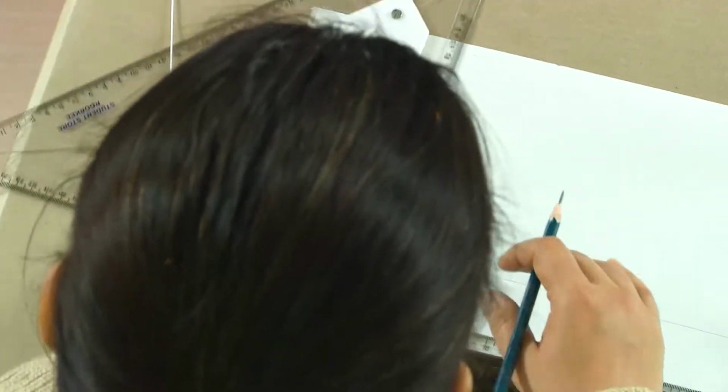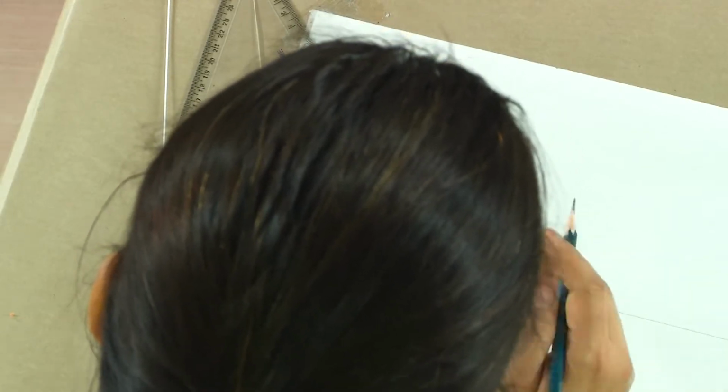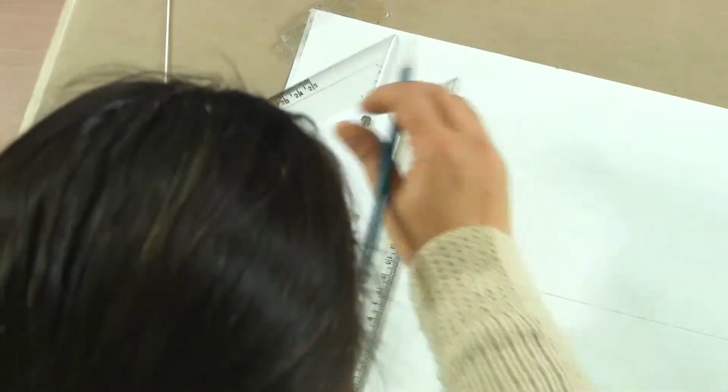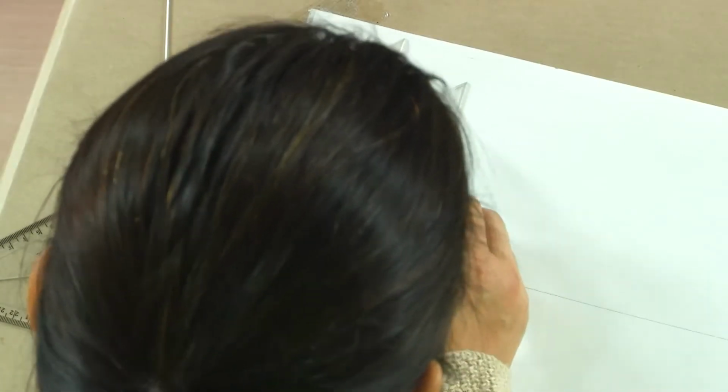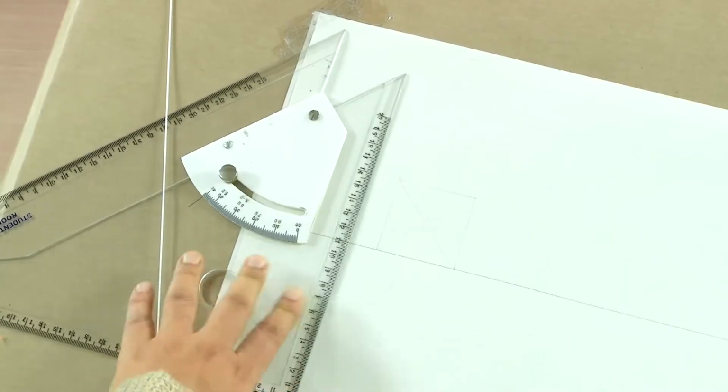This is how the cube is going to look, the front elevation of the cube. And we will locate the axis of the cube, which is this line perpendicular to the cube.